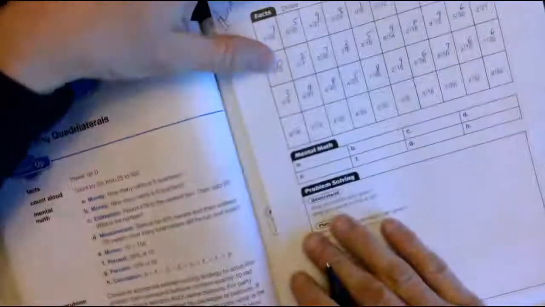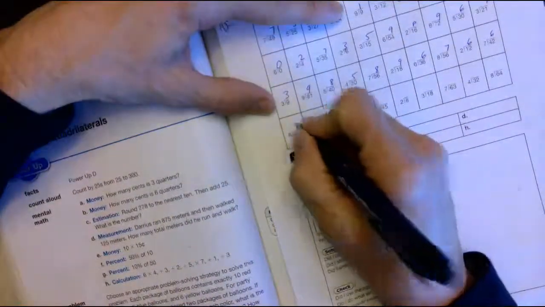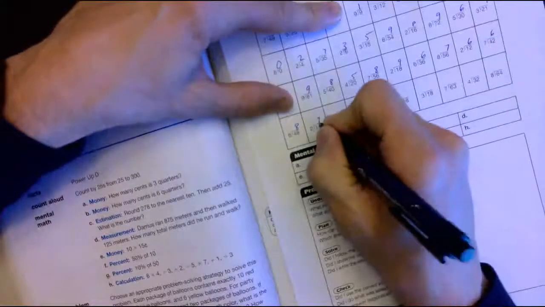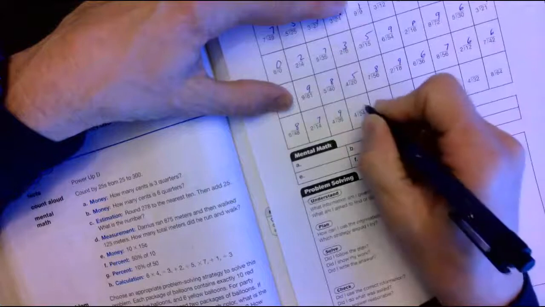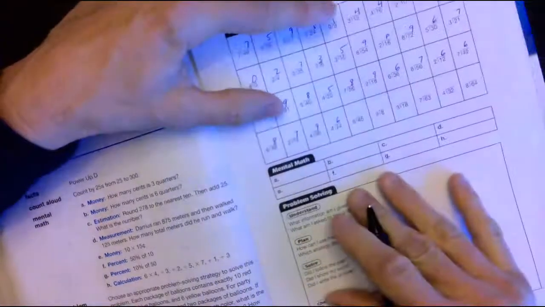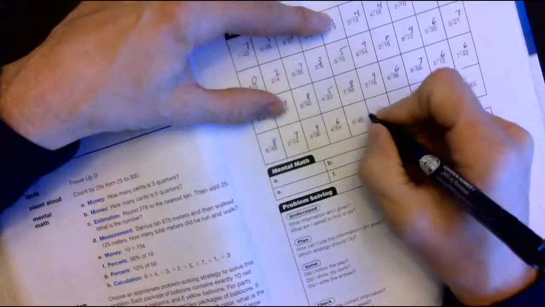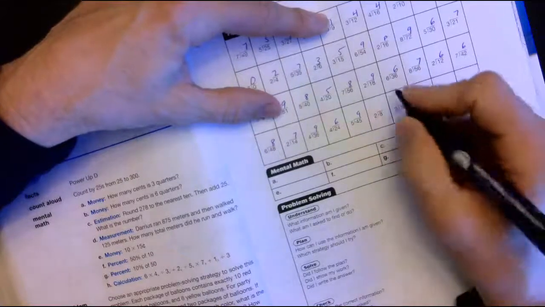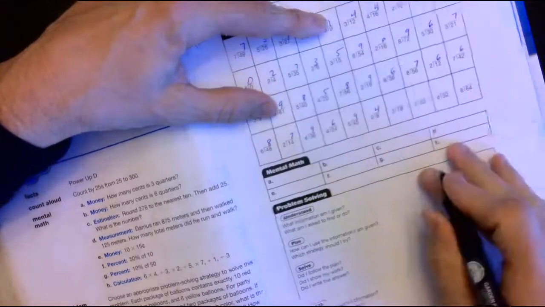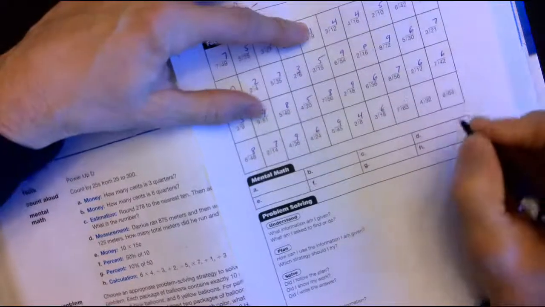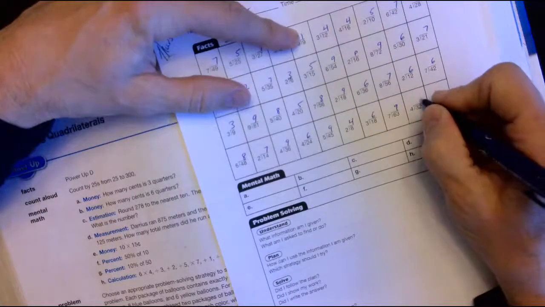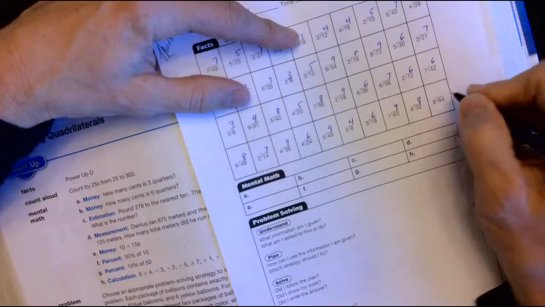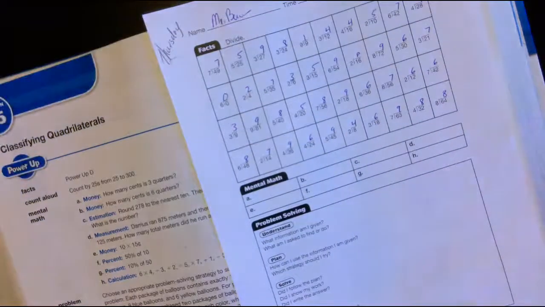Last row. 48 divided by 6 is 8. 14 divided by 2 is 7. 36 divided by 4 is 9. 24 divided by 4 is 6. 45 divided by 5 is 9. 8 divided by 2 is 4. 18 divided by 3 is 6. 63 divided by 7 is 9. 32 divided by 4 is 8. And 64 divided by 8 is 8.